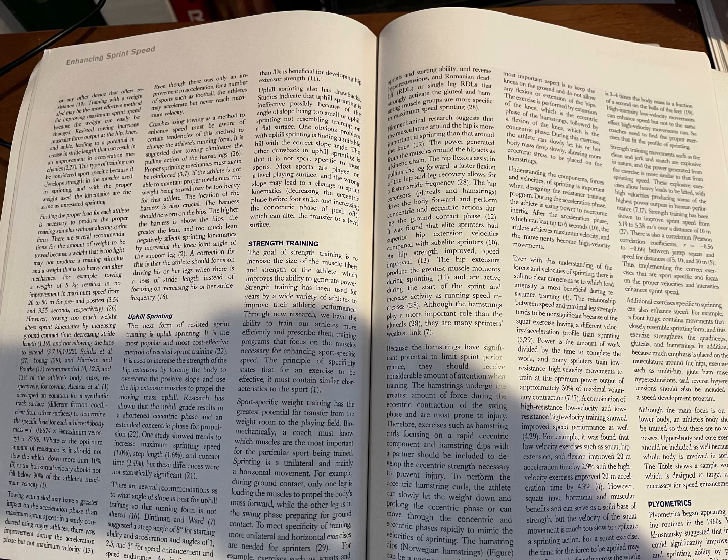Training with a weight sled may be the most effective method for improving maximum sprint speed because the weight can easily be changed. Resisted towing increases muscular force output at the hip, knee, and ankle, leading to a potential increase in stride length that can result in an improvement in acceleration mechanics. This type of training can be considered sport-specific because it develops strength in the muscles used in sprinting, and with the proper weight used, the kinematics are the same as unresisted sprinting.